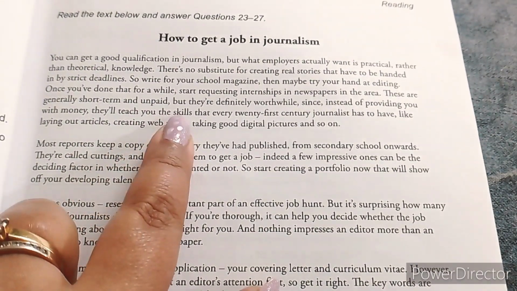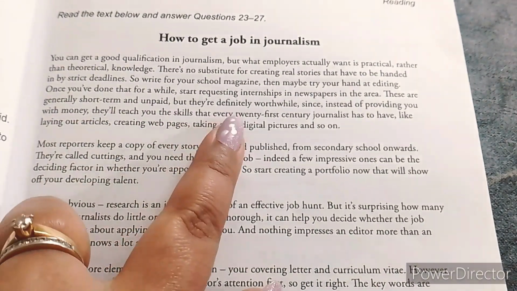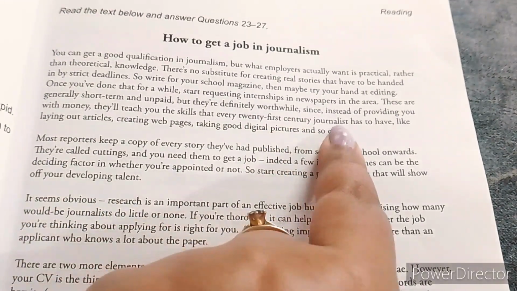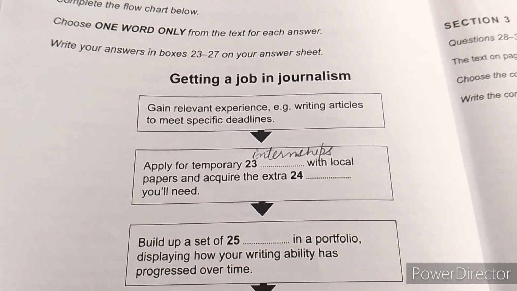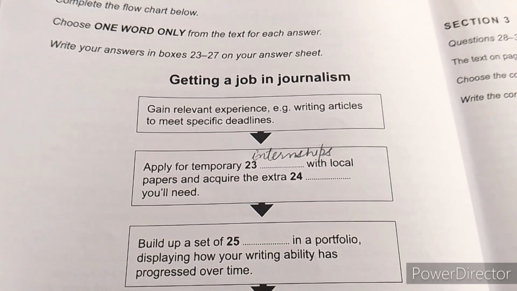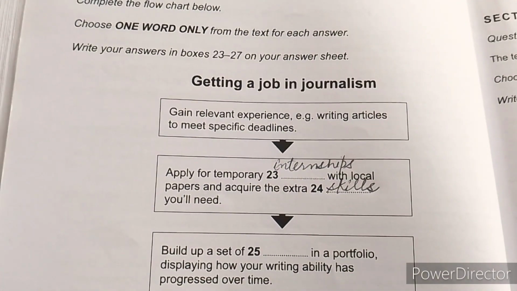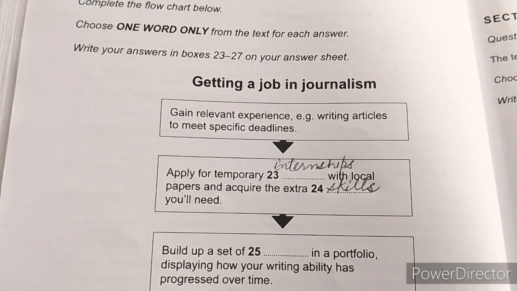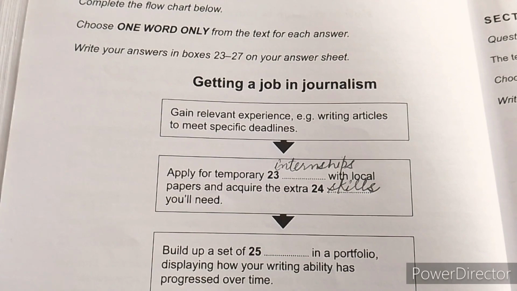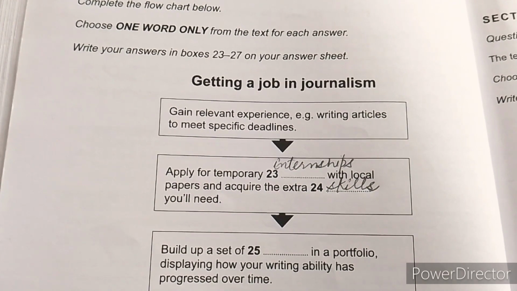They will teach you the skills that every 21st century journalist has to have. And the question is also saying that acquire the extra skill you will need. That is by applying for temporary internship with local newspapers, and acquire the extra skills you will need.